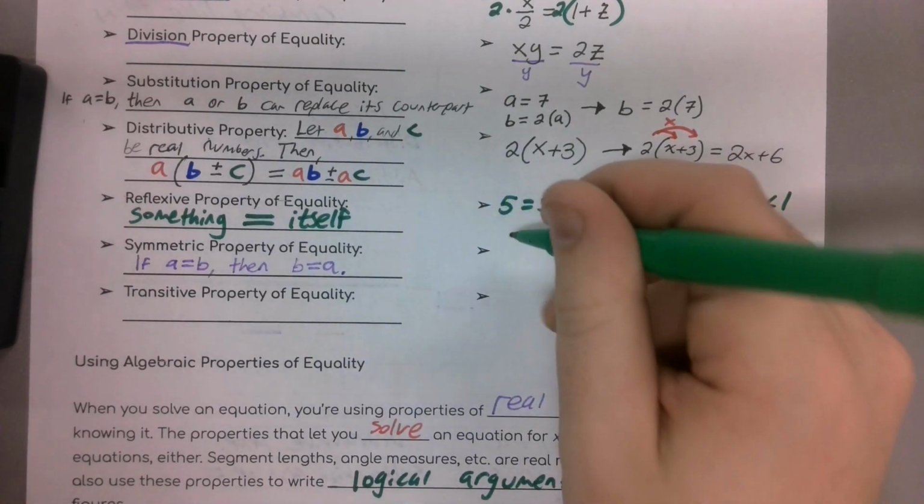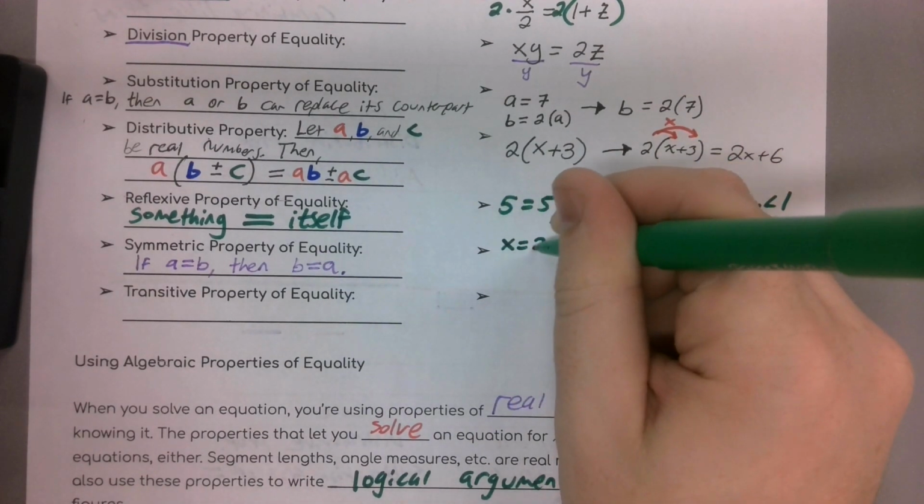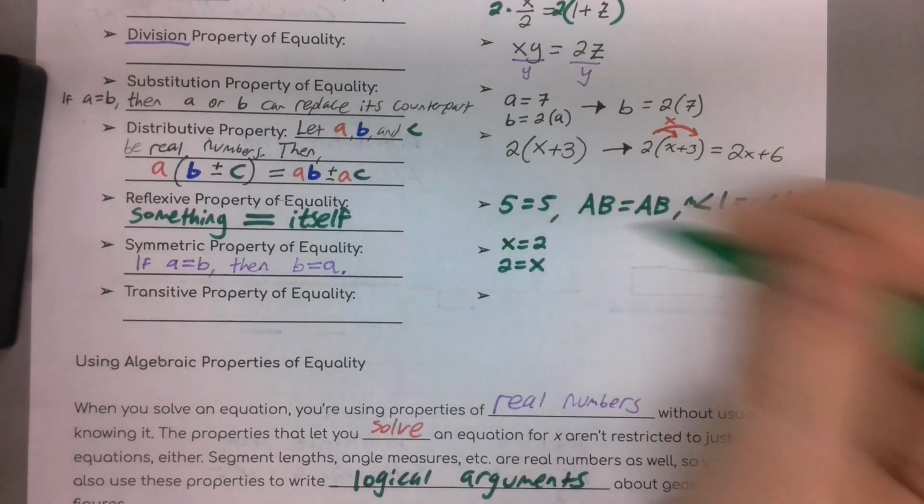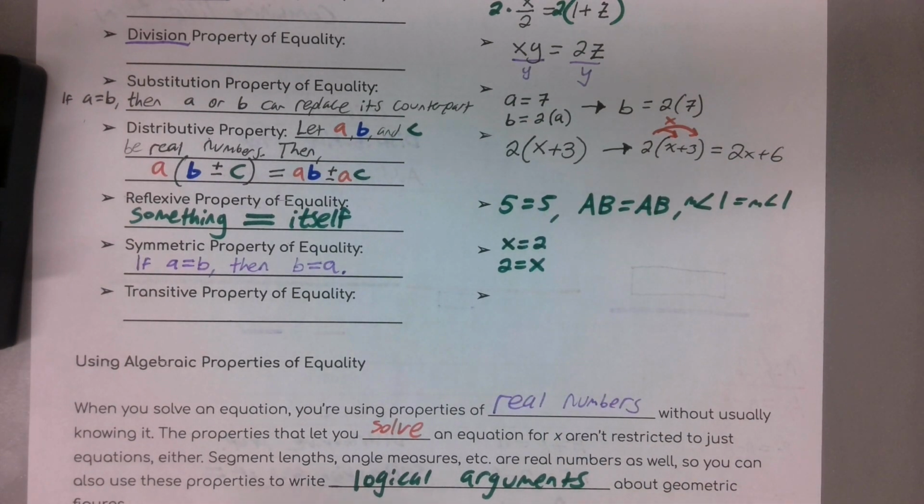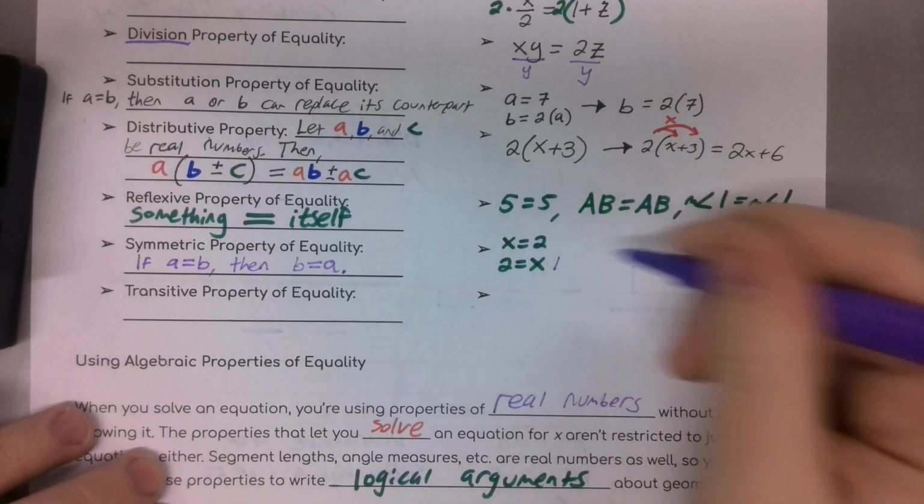So, for instance, I could write x equals 2. I could also write 2 equals x, and both of those would be correct. I realize I'm writing in the wrong color, so I apologize.